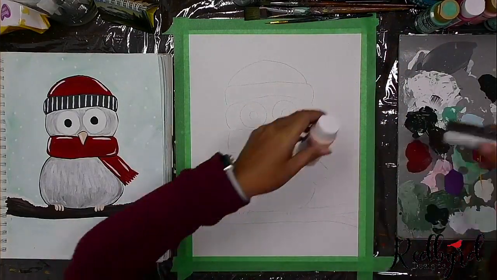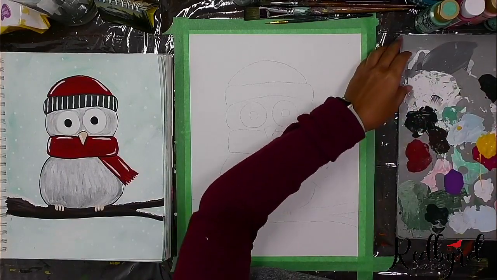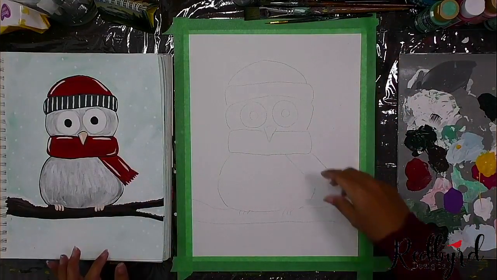So if you're watching, has anyone had a chance to do any painting lately? Did you do the gnome?